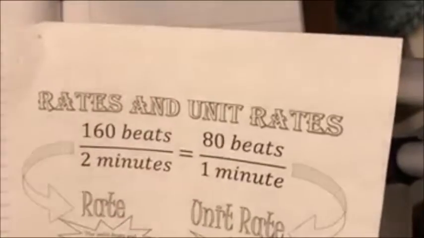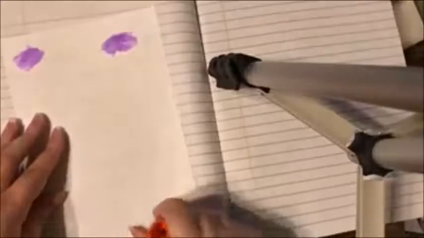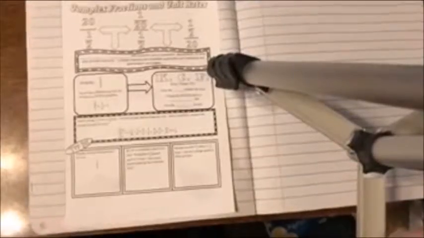So, now that you have them all in the order, your first one, rates and unit rates, gets glued in on page 8. Okay. Page 9 you're going to leave blank. Okay. On page 10, you're going to glue in complex fractions and unit rates. Page 10. Page 11 you're going to leave blank.